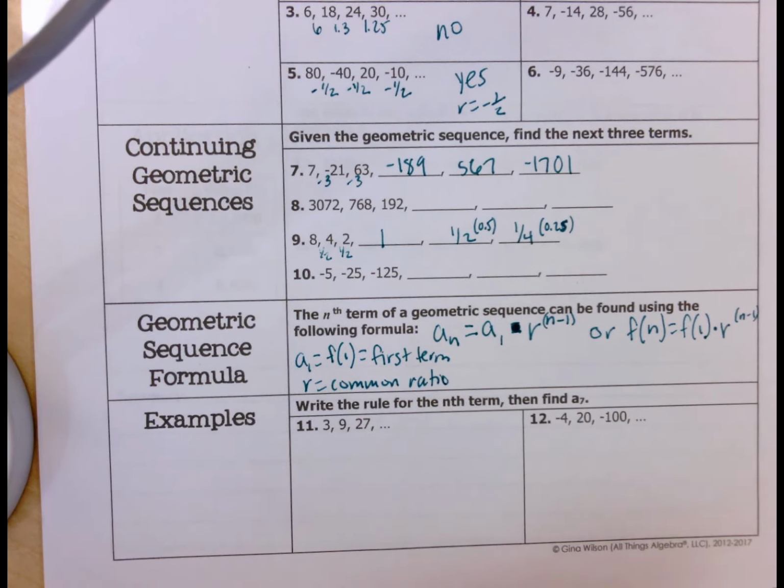Okay, so we are going to pause right there, and in the next video I will go through a few more examples of these and then finish up your notes.